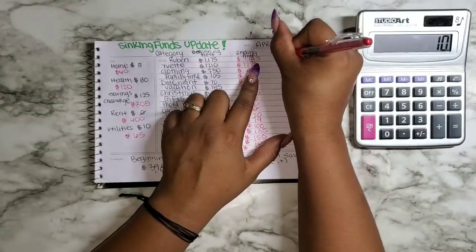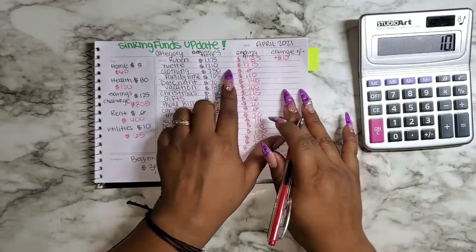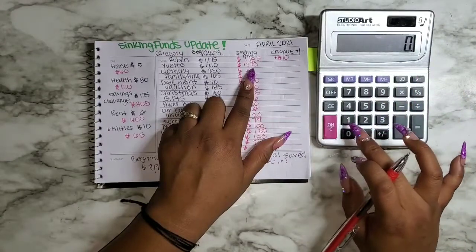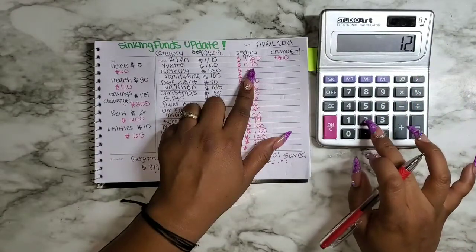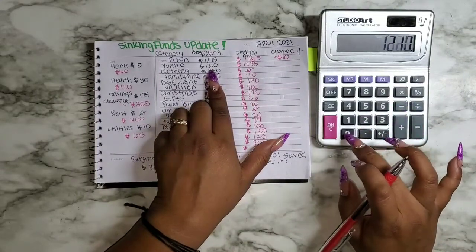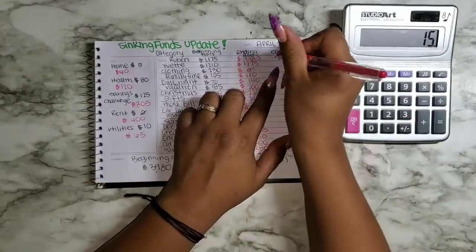So we have a positive $10. Next is my daughter, and she has 1,225. Take away 1,210, which gives us positive 15.